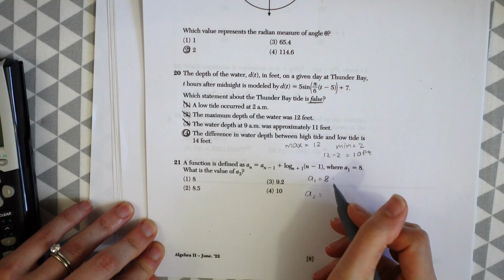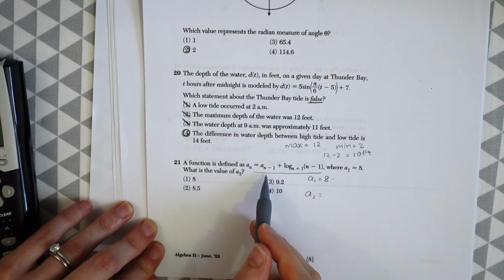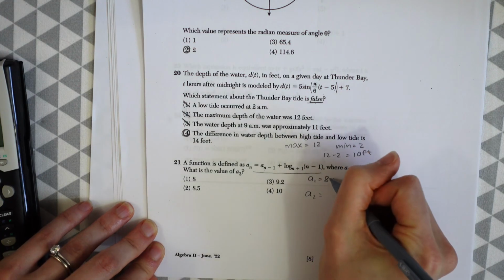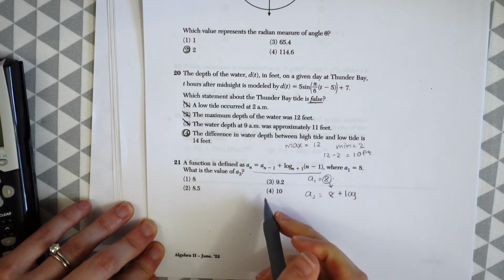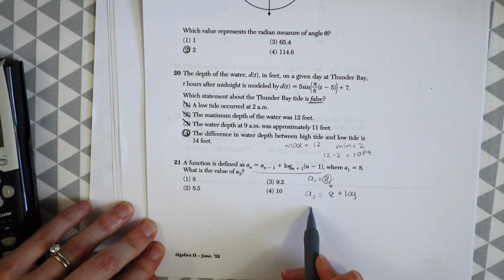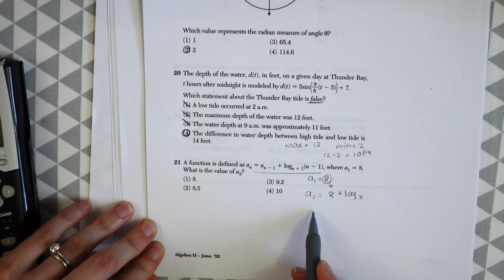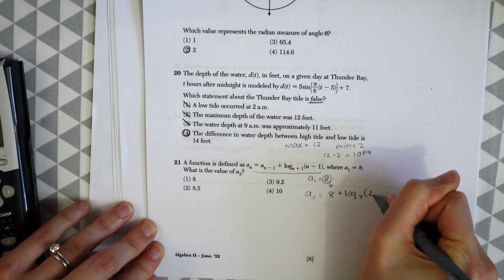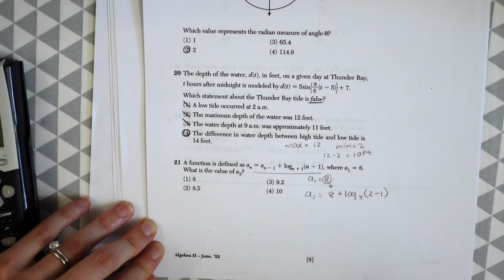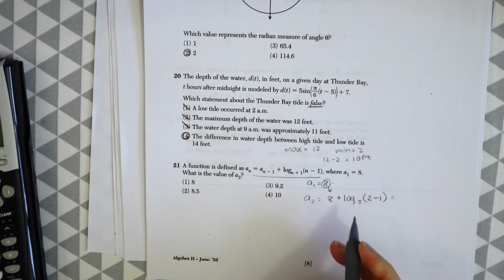So we have first term is 8, and then when we look at this formula that they give us to find each subsequent term, we have a sub n minus 1, so it's just going to be the value of the previous term, which we know is 8, plus log of n plus 1, so that would be 3, right? Because this is the second term. They want the value of n plus 1, which is the next term, 3. The current term number, which is 2, minus 1. So this is a confusing formula, I'm not going to lie, but we can do this. And we have to find what this is equal to.